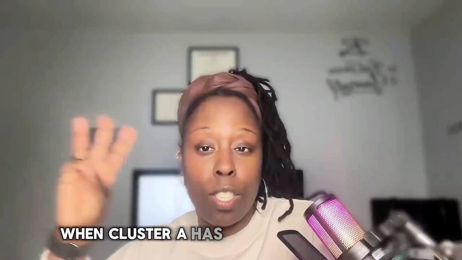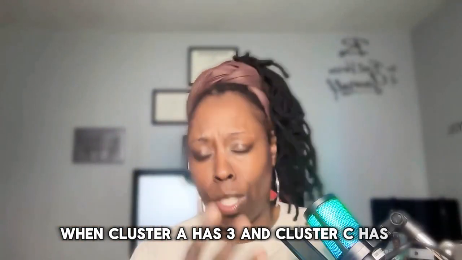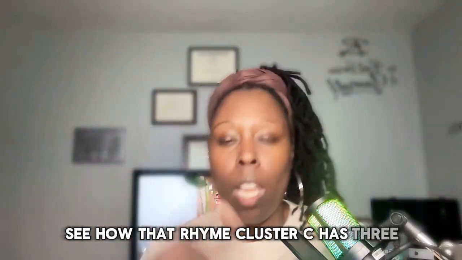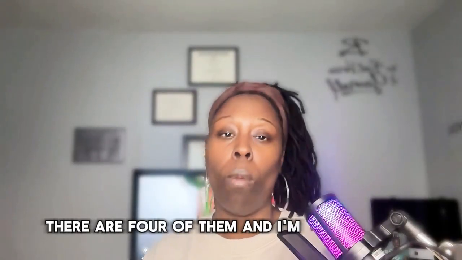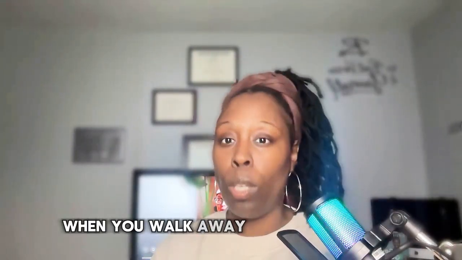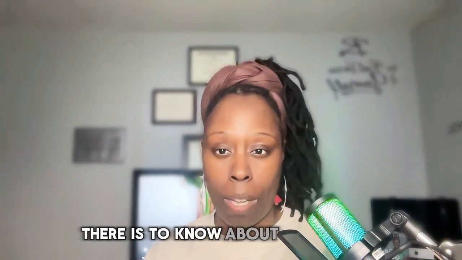Also, a quick tip is that there are 4 diagnoses in this cluster, when cluster A has 3 and cluster C has 3. See how that rhymes? Cluster C has 3. But anyway, sticking with cluster B, there are 4 of them and I'm going to break them down. And trust me, when you walk away, you're going to know everything there is to know about this cluster and be able to answer it if you see it on the test.